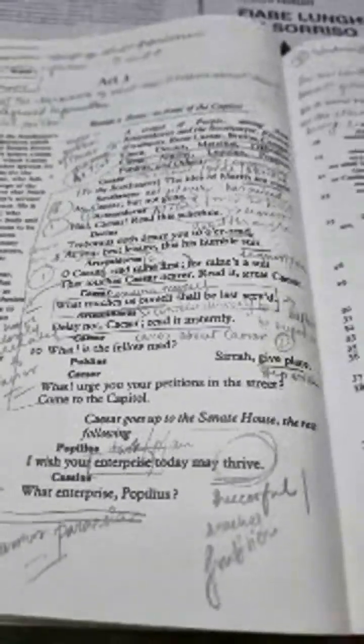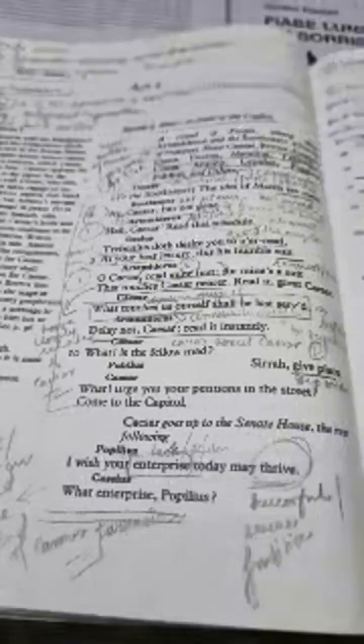Soothsayer: Ay, Caesar, but not gone. So Caesar is reminding him: you told me to beware of the ides of March, and it has arrived. You were the one who warned me about this particular date. And the soothsayer says, Ay, Caesar, the ides of March has come, but it is not yet over. Not gone means it's not yet over.